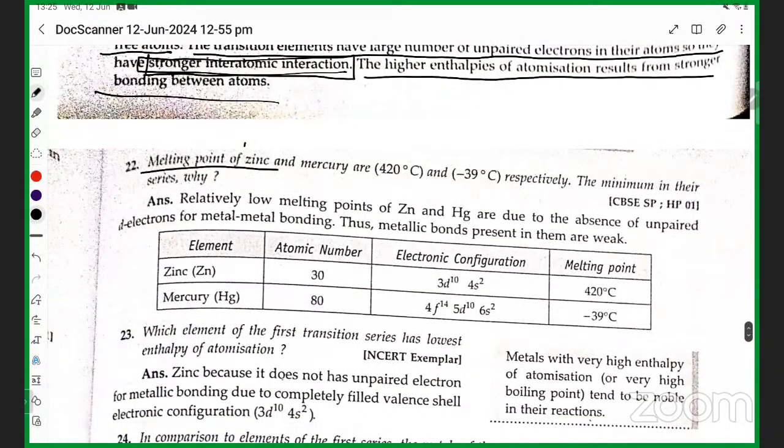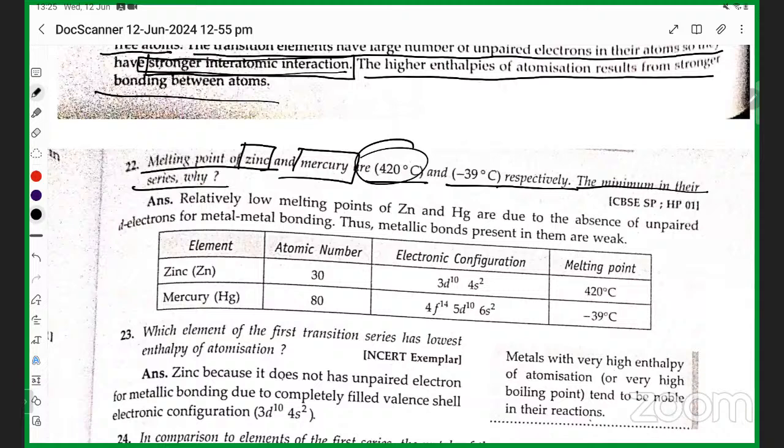Next one. Melting point of zinc and mercury, how much? 420 degrees C and 39 degrees C. That is compared to 3000, it is less only. The minimum in the series. Yesterday we wrote maximum, but it is the minimum. Yesterday we made a mistake. What is the reason behind this?